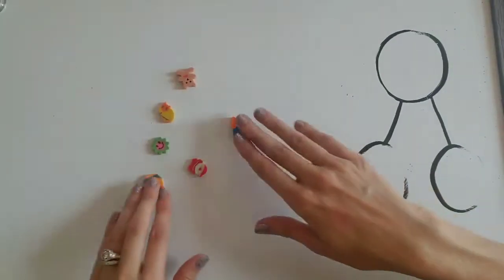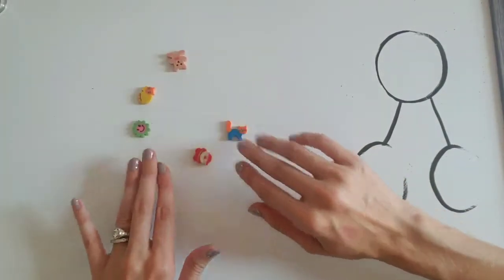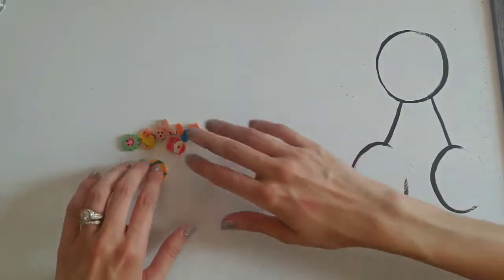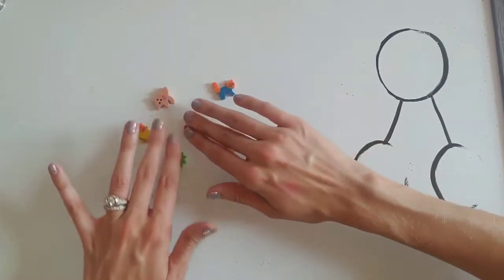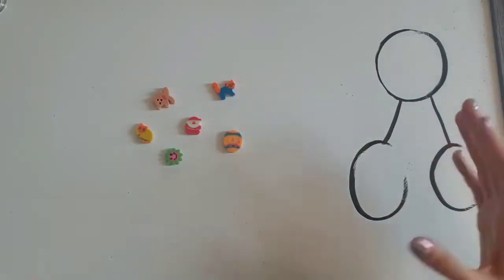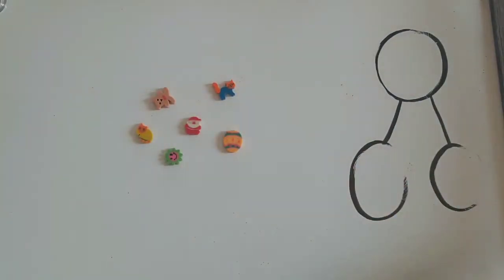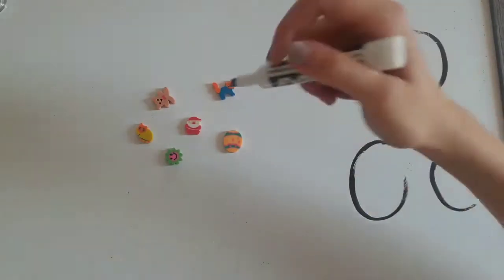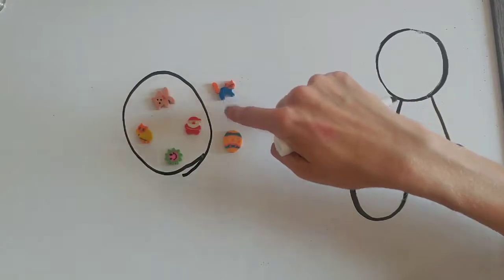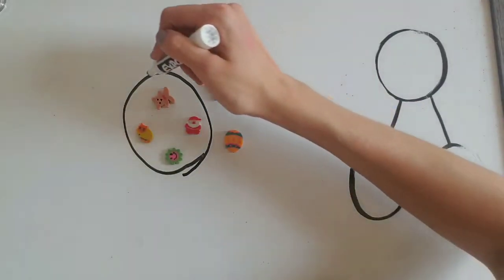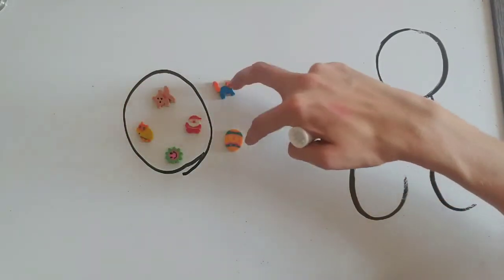Okay, you're going to need your 6 counters. And we are going to group these some different ways. So I just want you to put them down. And then we're going to look for those embedded numbers. So I have 6. Right now I see 4 in one group, and I have 2 extra. So can you circle 4 in your group and leave 2 out?